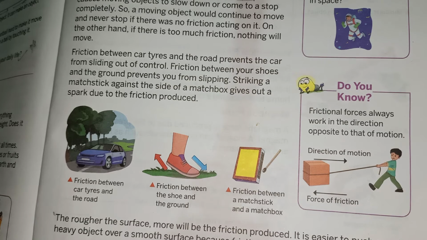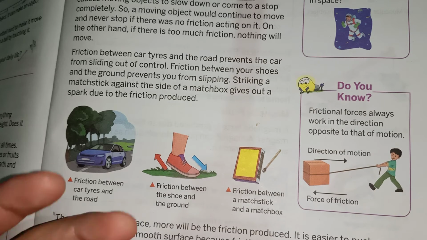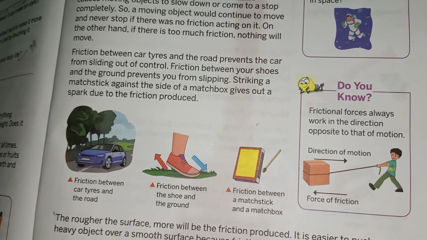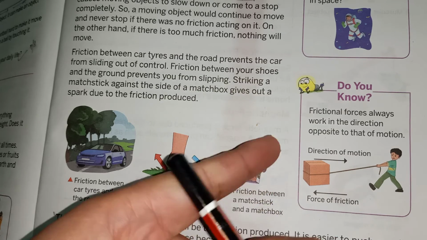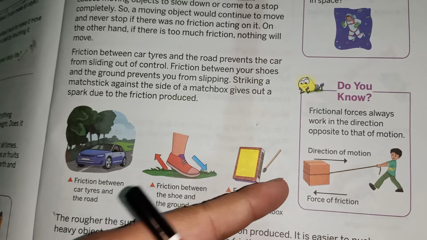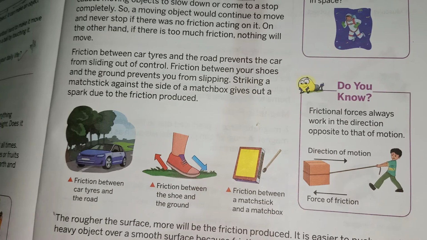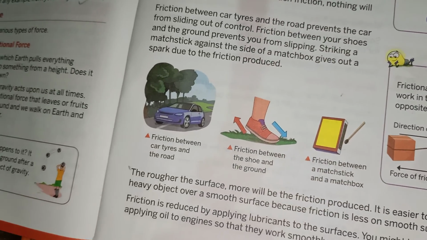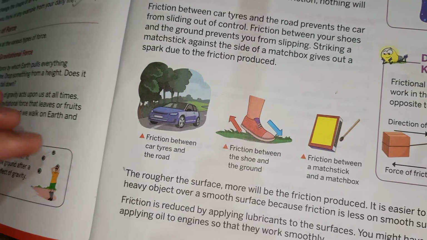Is that clear? In ancient days, when there were no tools, not even this matchstick, how did people light fire? You must have seen the Bear Grylls program on Discovery Channel, how he makes light. He applies frictional force. He rubs one dry object on another dry object. That means he applies frictional force over there. So due to that frictional force, heat energy is produced and light fire can be produced.